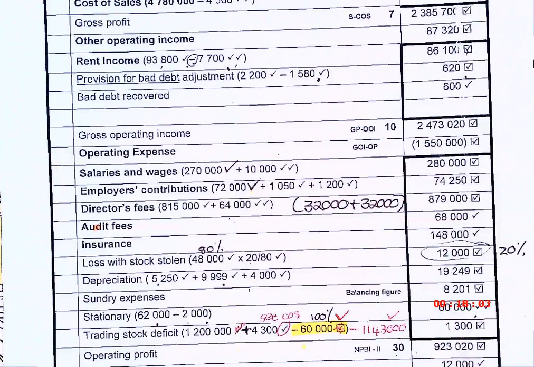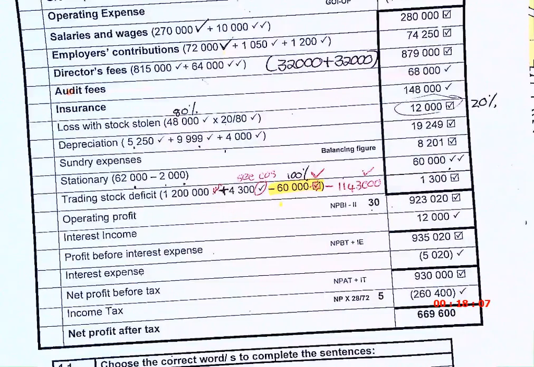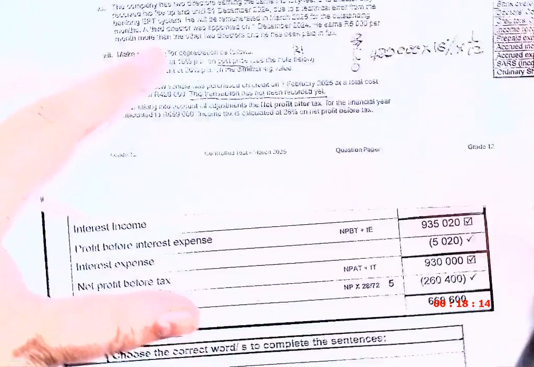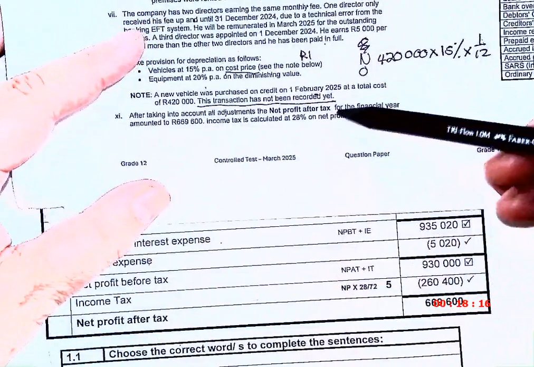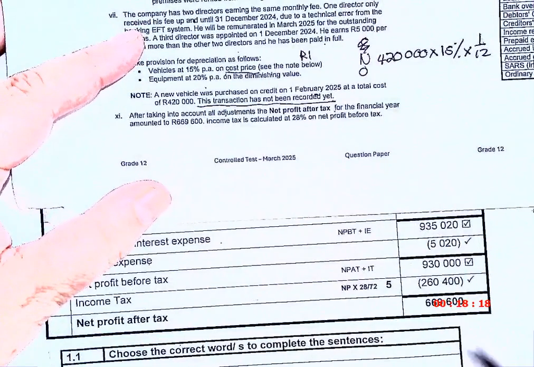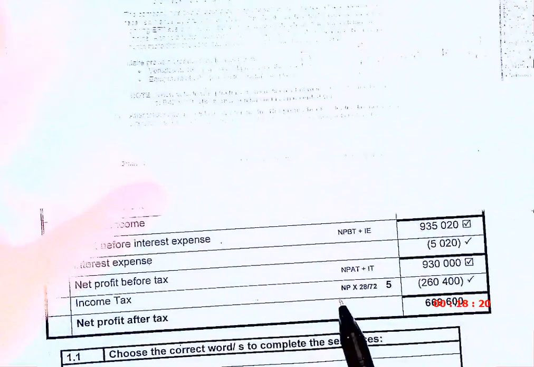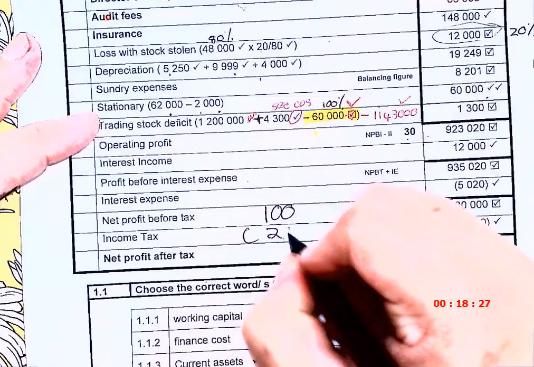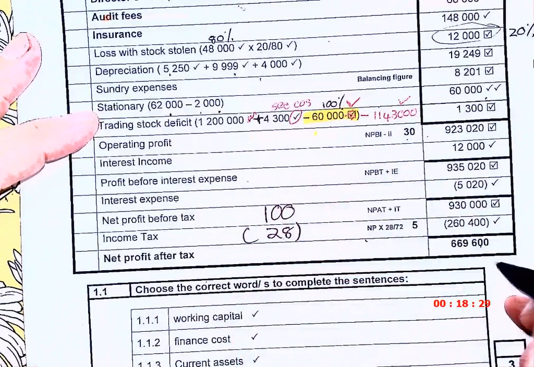Okay. I see I'm boring you guys to death, so let's quickly finish this up. The last one is they give me net profit, and I want to say I was quite happy with how you answered this. They give me net profit after tax 669, and they give me tax. Now I know net profit before is 100 less 28. Please remember your brackets.